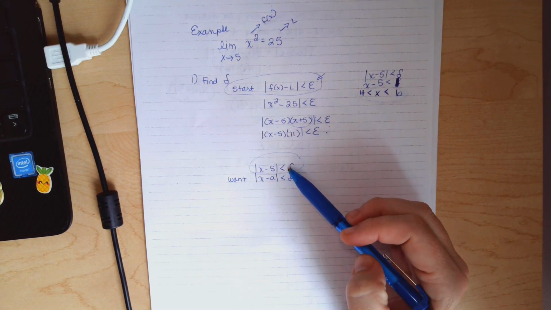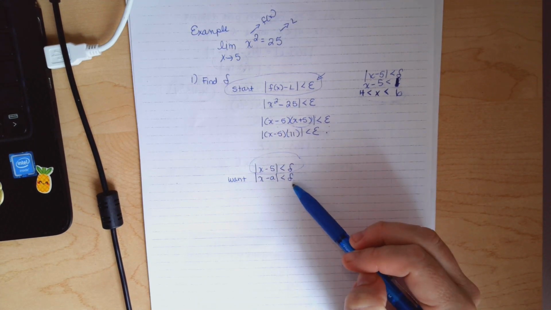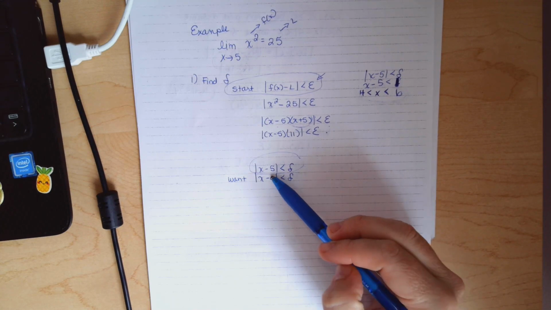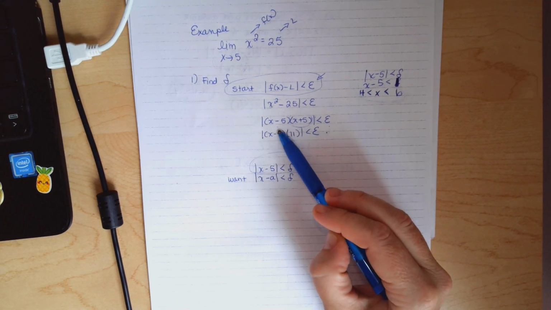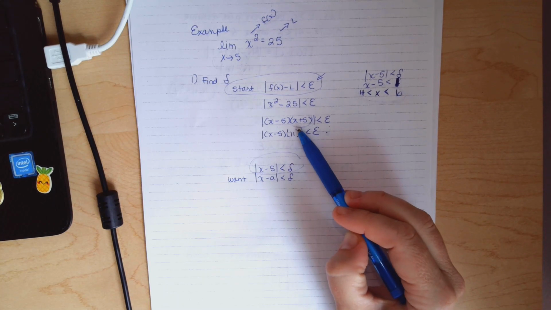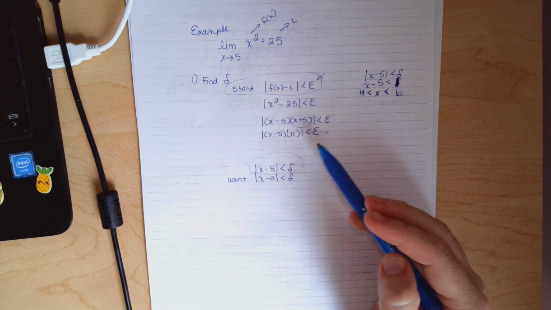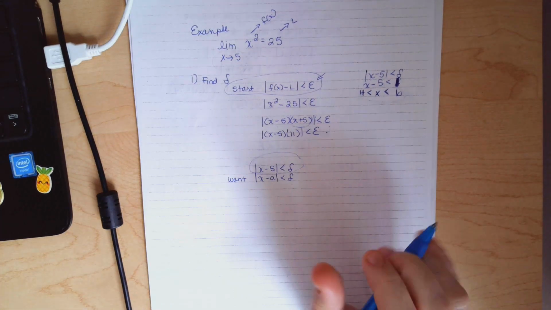And that's great because what we're really looking for right now is some kind of expression |x minus a| less than delta, with a being 5 in this situation. So we have our x minus 5. We also have this x plus 5, and we need to do something with the x plus 5. We need to get rid of it, right? We need to turn it into something. It needs to go away.